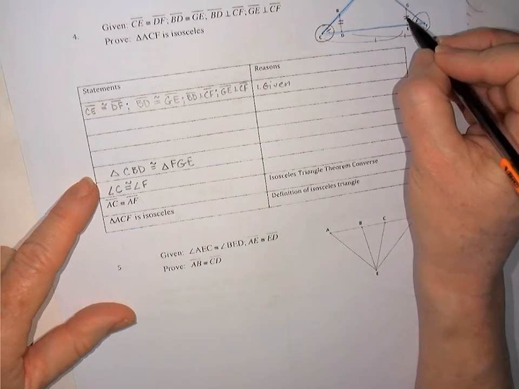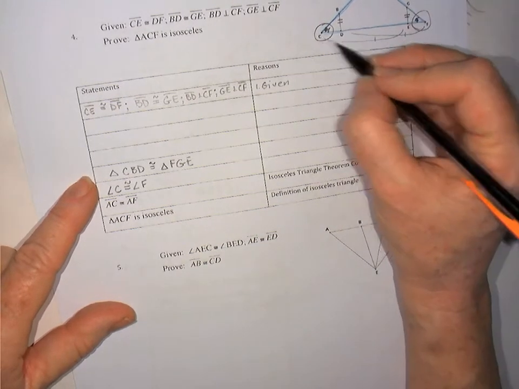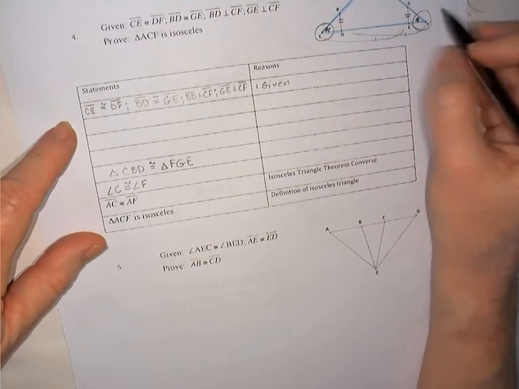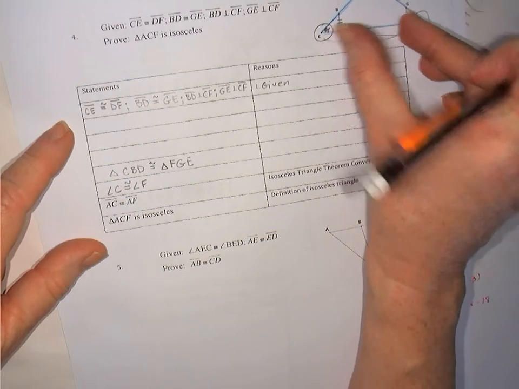I already have a pair of congruent sides. In fact, I don't have these angles. I'm aiming for those angles. But I have these big segments that are congruent, and I know that what's begging to be done is take these big segments and subtract DE from both of them.